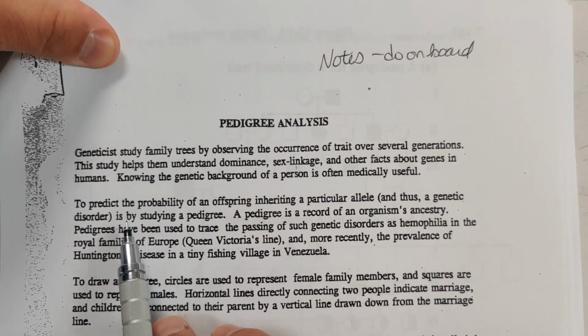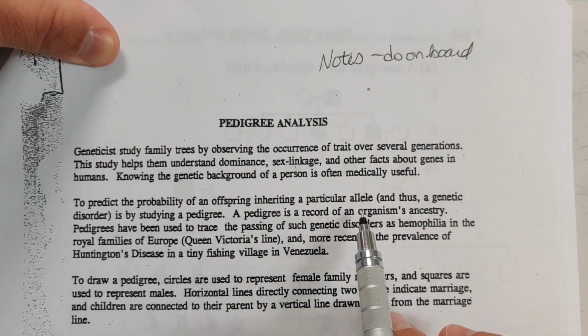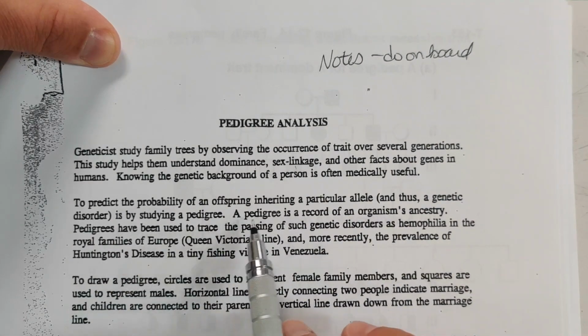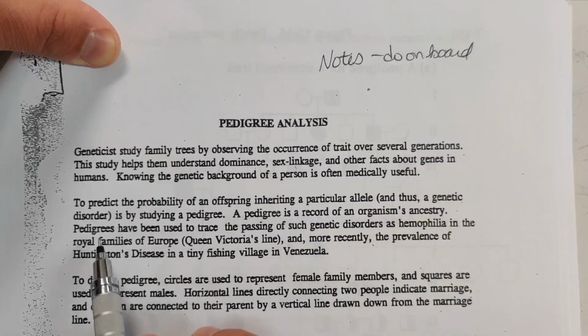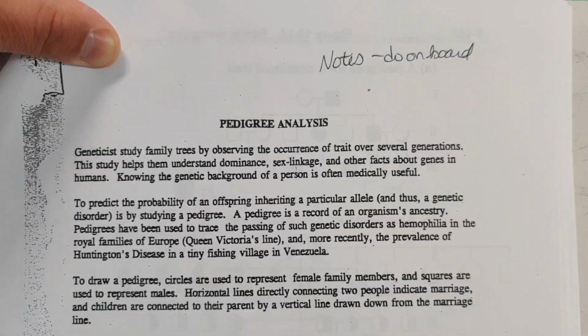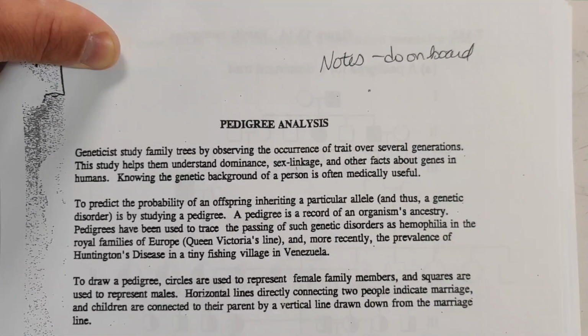To predict the probability of an offspring inheriting a particular allele, thus a genetic disorder, is by studying a pedigree. A pedigree is a record of an organism's ancestry. Pedigrees have been used to trace the passing of such genetic disorders as hemophilia in the royal families of Europe, Queen Victoria's line, and more recently, the prevalence of Huntington disease in a tiny fishing village in Venezuela.